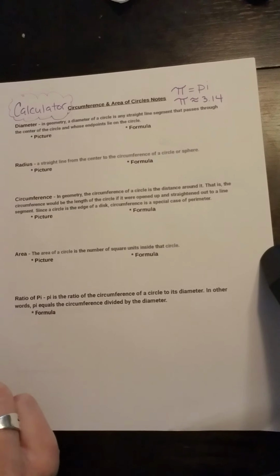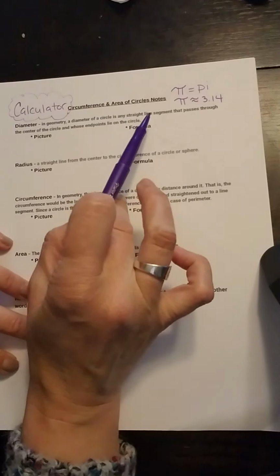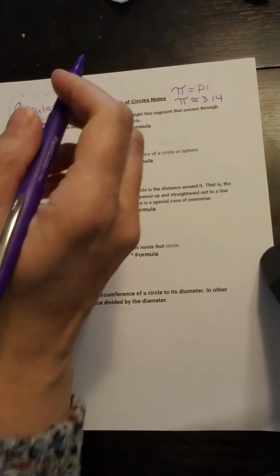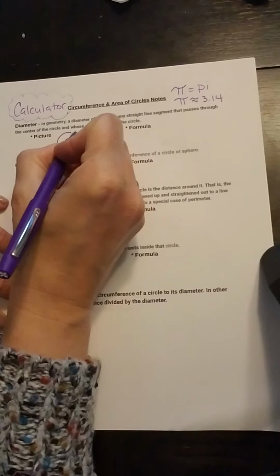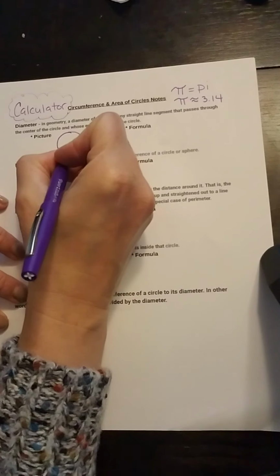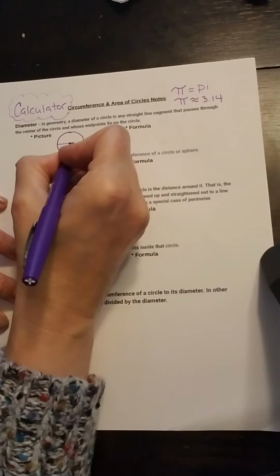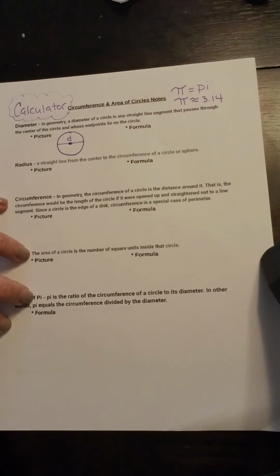All right, diameter. We've got the definition. Diameter is any straight line segment that passes through the center of the circle and whose endpoints lie in the circle. So we're going to draw a picture of diameter. There's my circle. Here's my center, and the diameter goes through it. Kind of looks like a Pokeball that way.